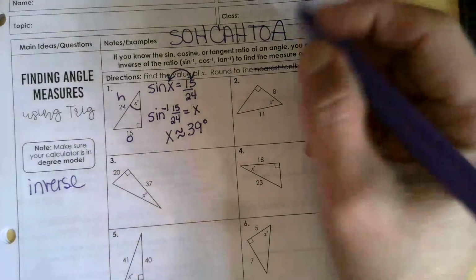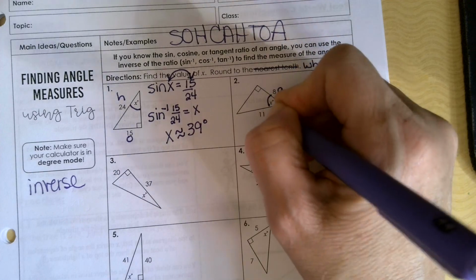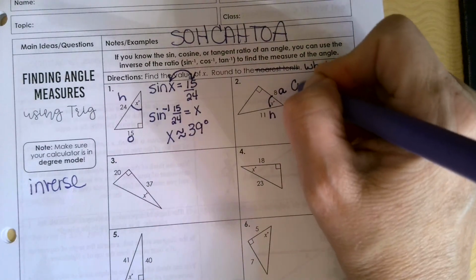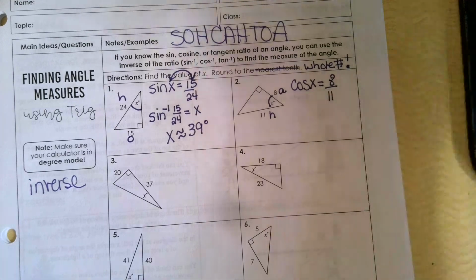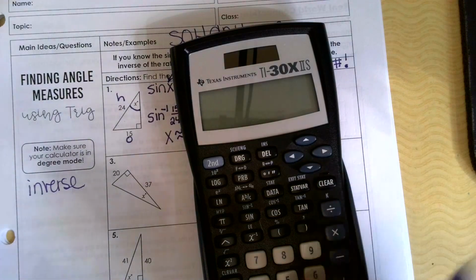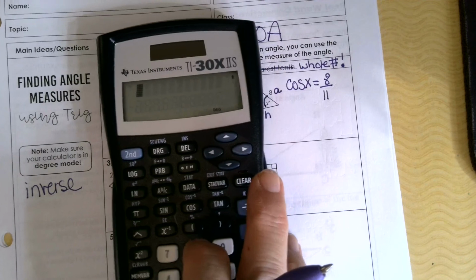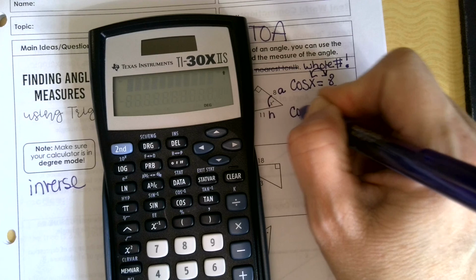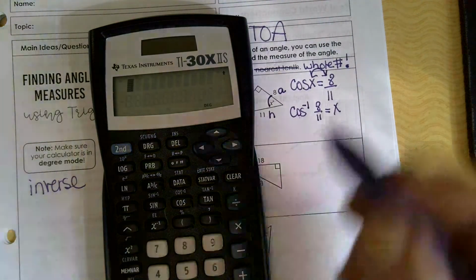All right, number 2, here is my angle. This is the adjacent, and this is the hypotenuse. So we're going to say cosine of x equals adjacent over hypotenuse. I'll show you in this calculator just so you can see that the work can be done with your ABC key. Okay, so we're going to do the switch, and I'm going to say cosine inverse of 8 over 11 equals x.